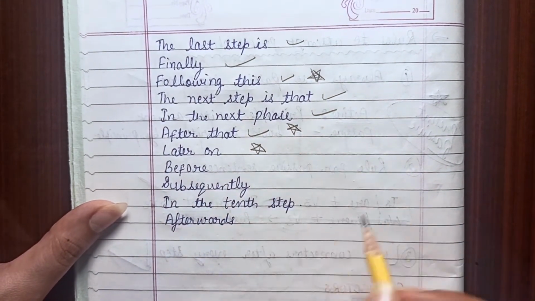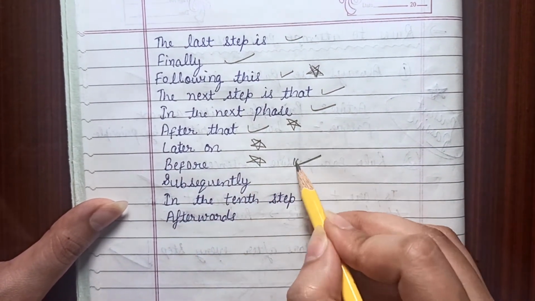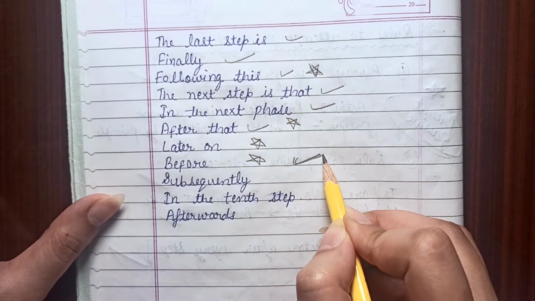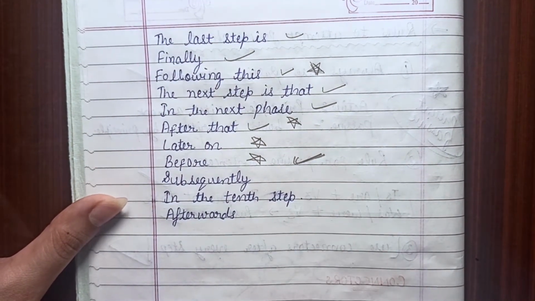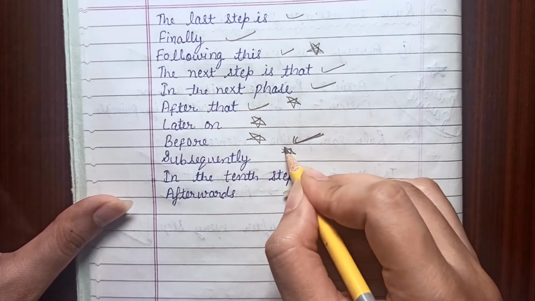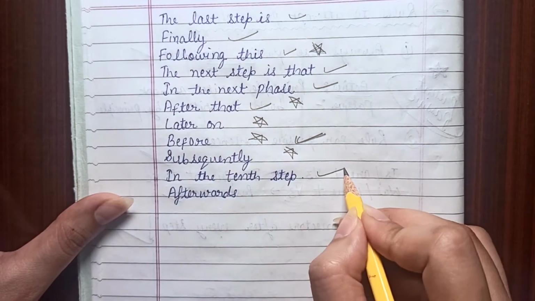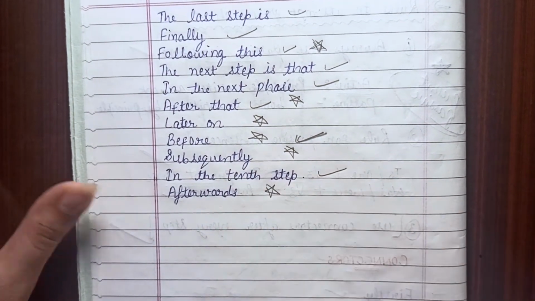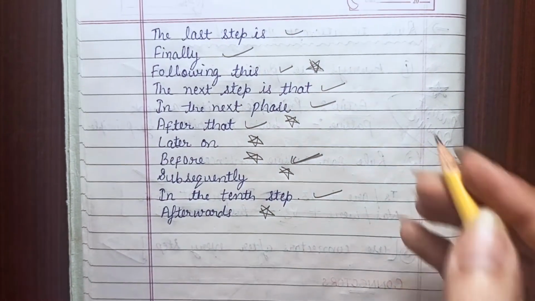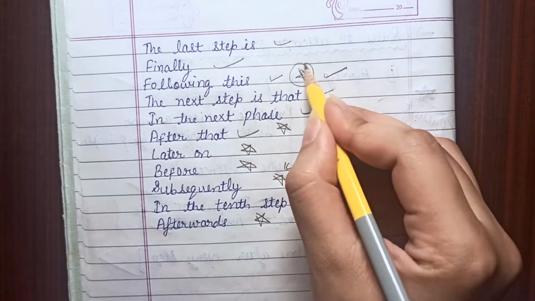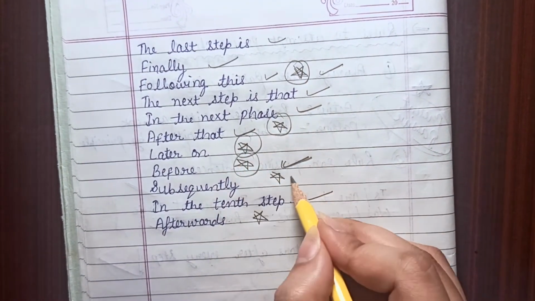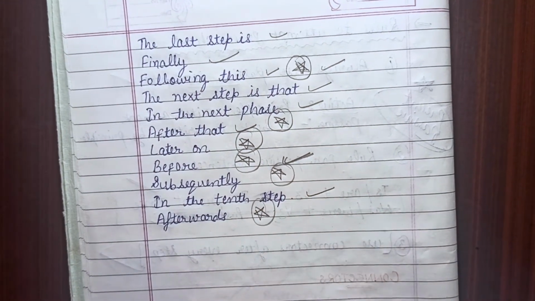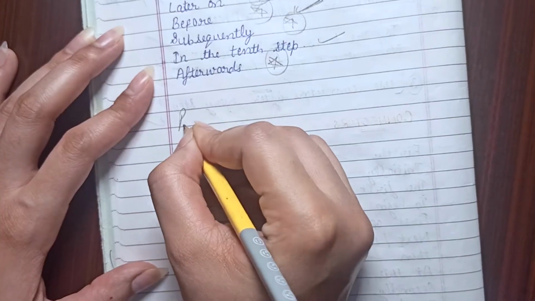Later on, before, this is a very good connector that you can use. I will show you how you can use it. Subsequently, in the 10th step, afterwards. So these are all the connectors, and these are the advanced connectors that can make your flow chart or process chart very effective.